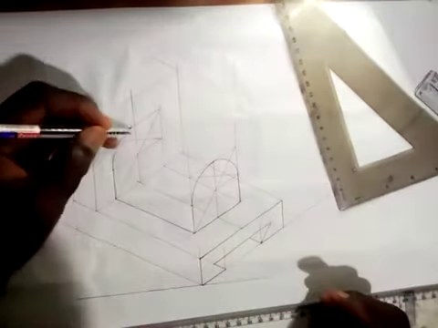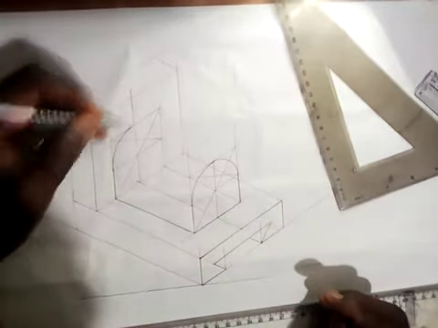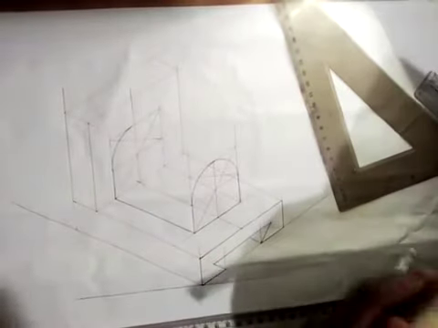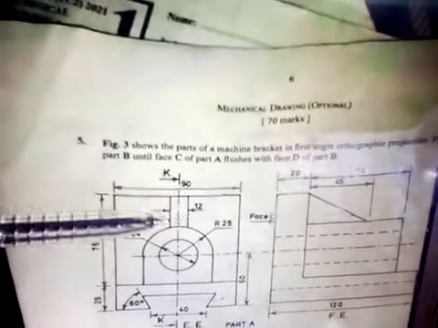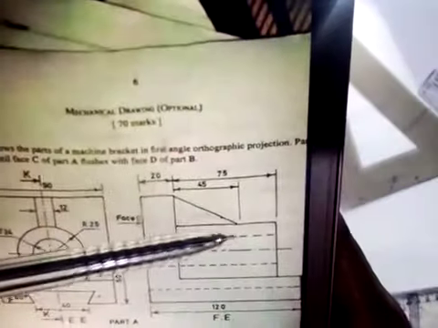I want to draw the web. Let me show you the position of the web in the diagram. As we have here, this is the web, this is the front elevation of the web, and this is its end elevation. The thickness is 12 millimeters. The length from here to here is 45 millimeters for the web.